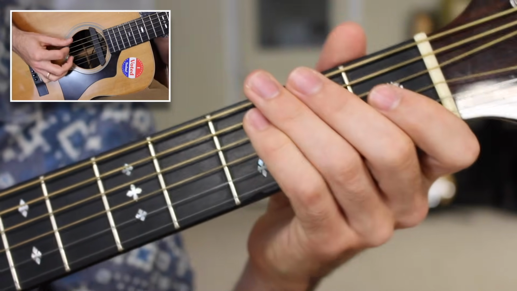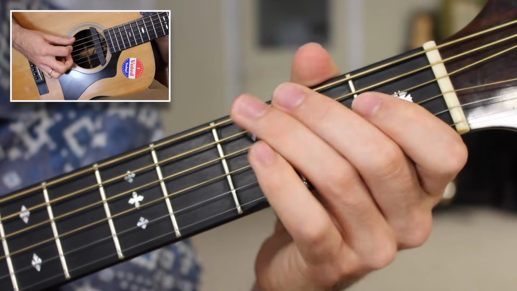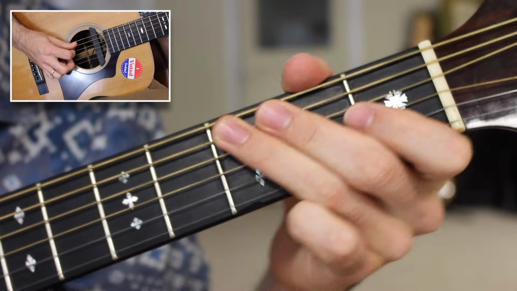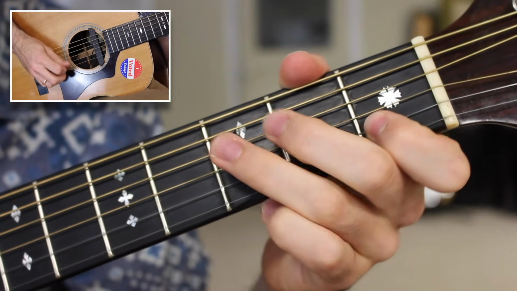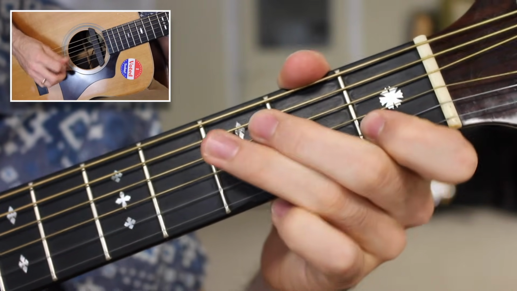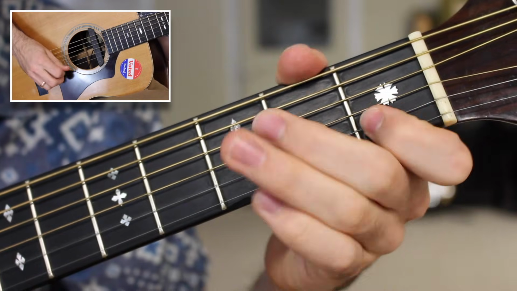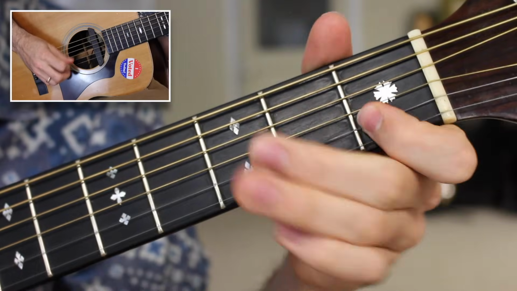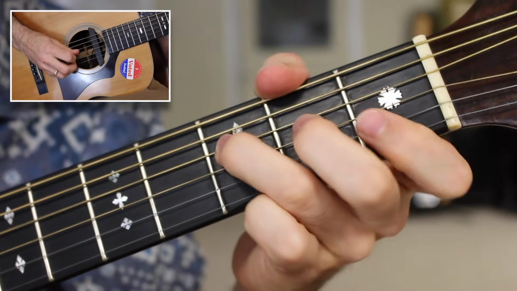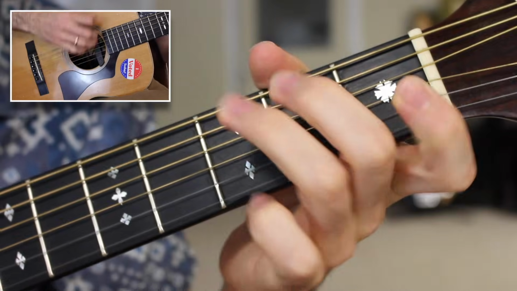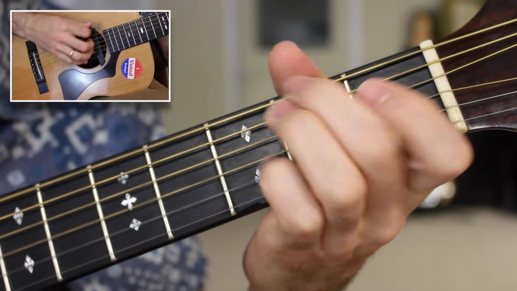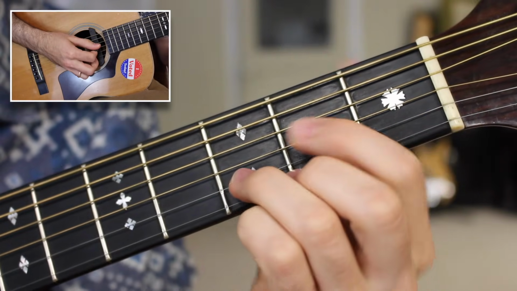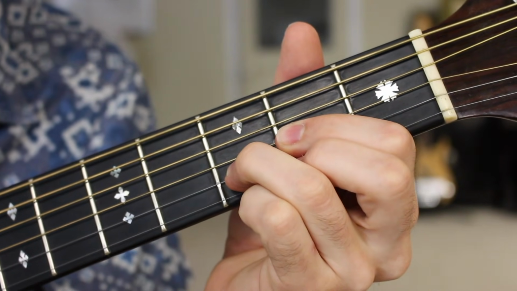It starts off like this. 1, 2, 3, 4. C riff. C riff again. F. C. F riff. D minor. And then key change to D major.